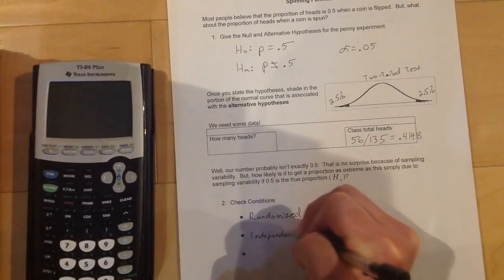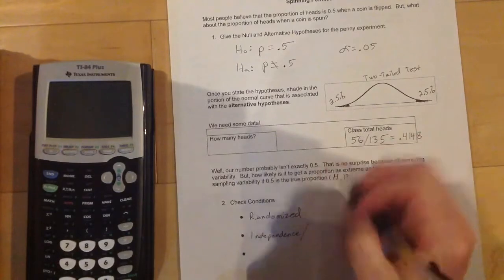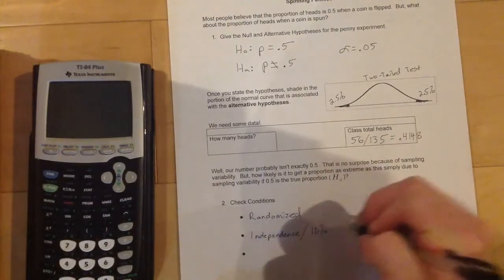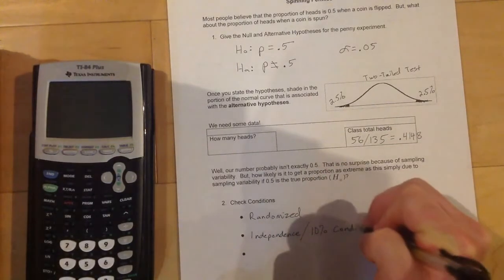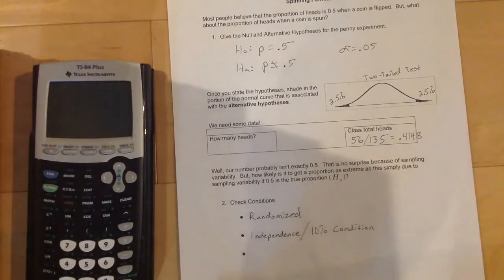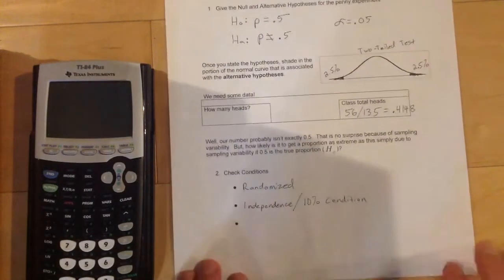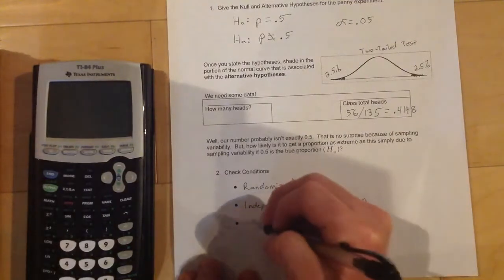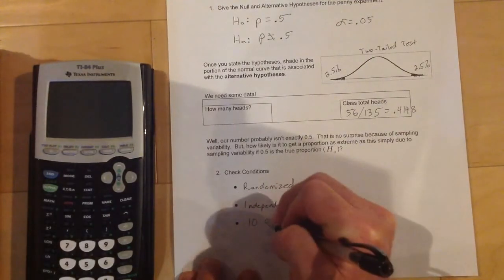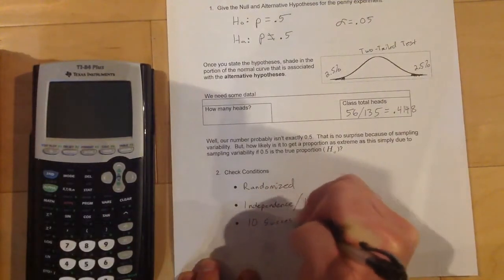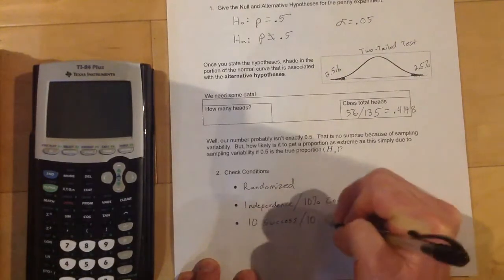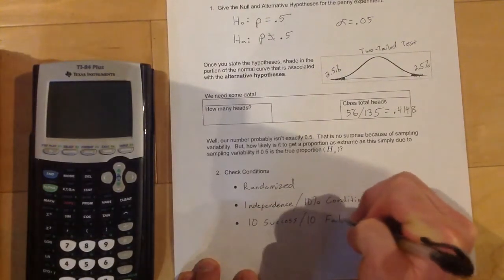Each coin spin is truly independent from the other one, or the 10% condition, where your sample has to be less than 10% of the population. And that's where, again, we're sampling without replacement, so things are not truly independent. And then the last one, to be able to use the normal approximations that we want to use, you have to have the 10 success and 10 failure condition.